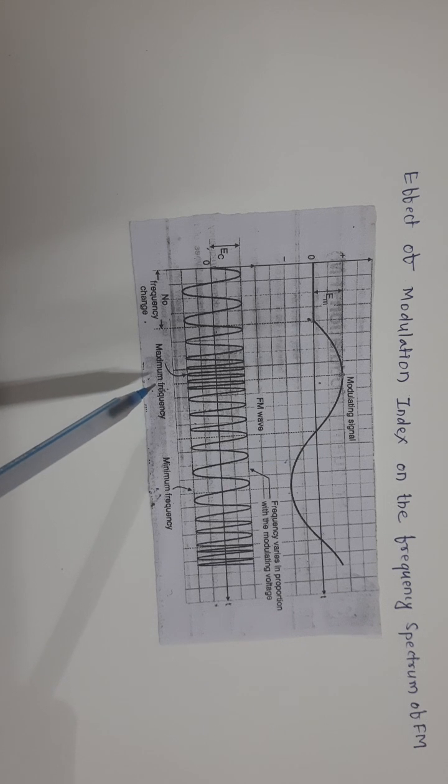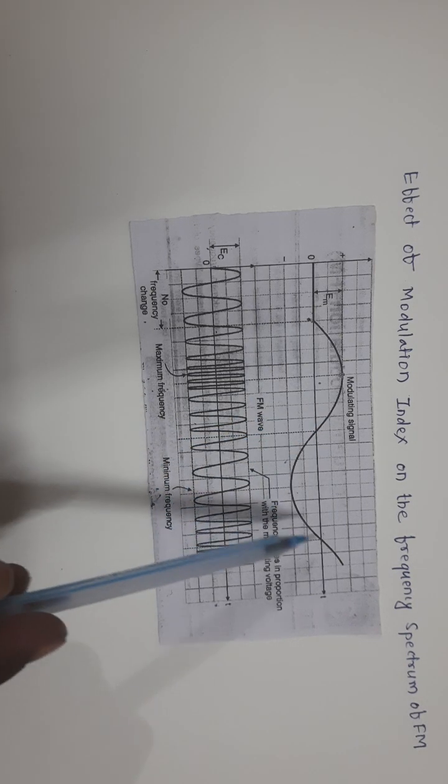When no amplitude change is observed in the modulating signal, the carrier frequency is constant, so there is no frequency change in the carrier. But as the instantaneous amplitude of the modulating signal goes on increasing, the frequency also increases. At peak positive amplitude, we observe maximum frequency, and at peak negative amplitude, minimum frequency. As amplitude decreases, frequency also decreases.